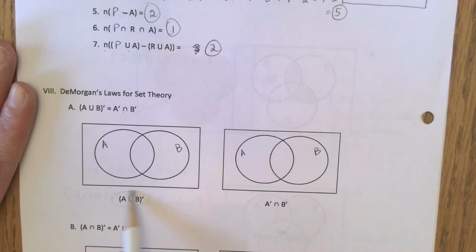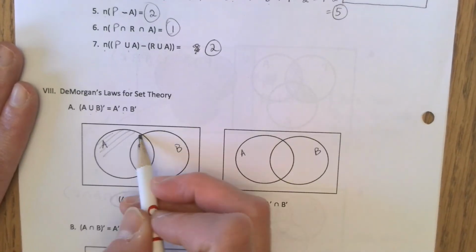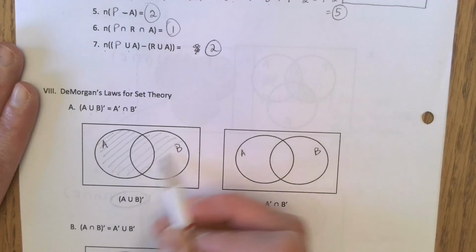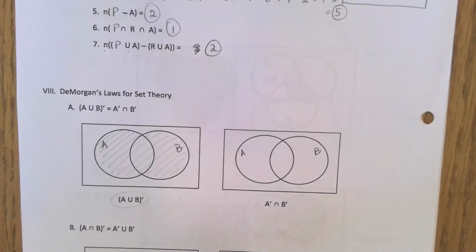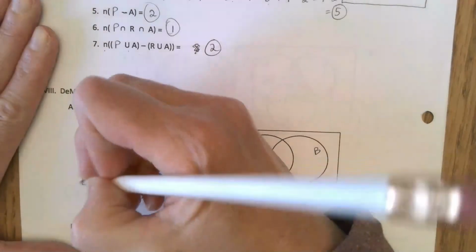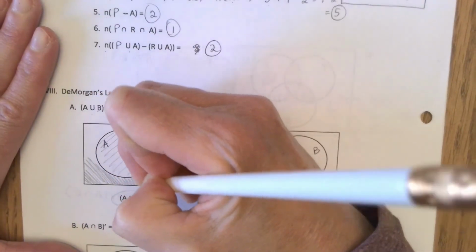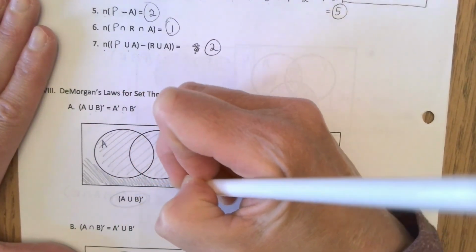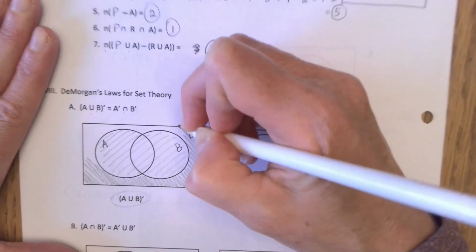A union B itself, this part right here, is all of this. But remember, if I want the complement, I want everything except for that, everything that creates that universal set. So that would be everything out here, not including what I shaded in those circles. Everything out here.